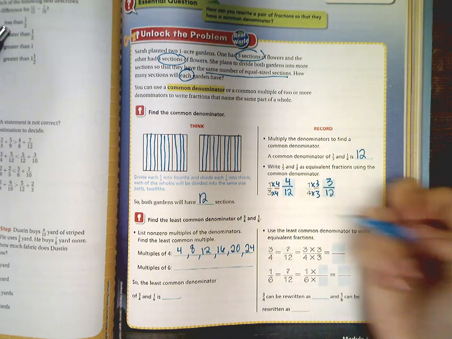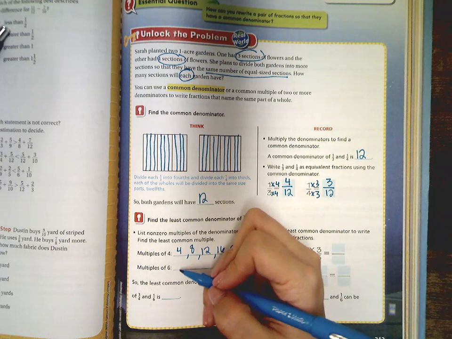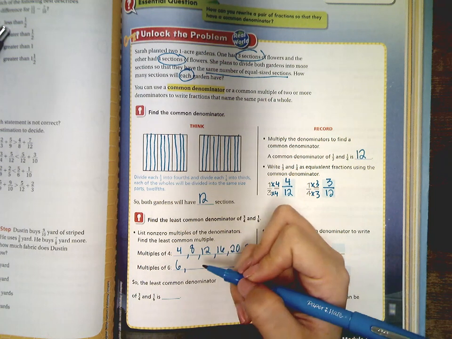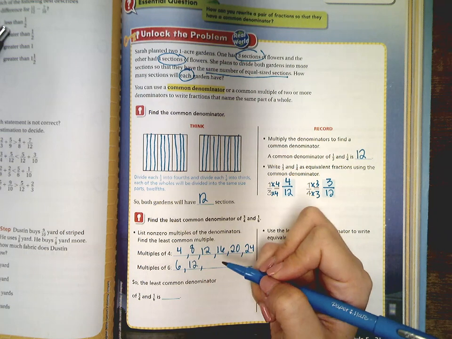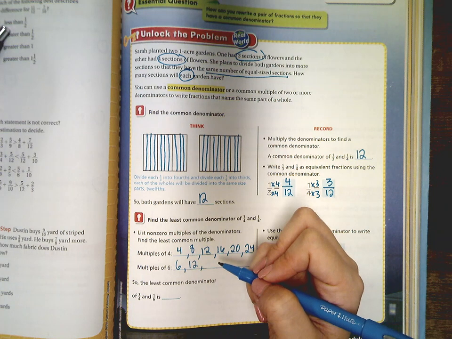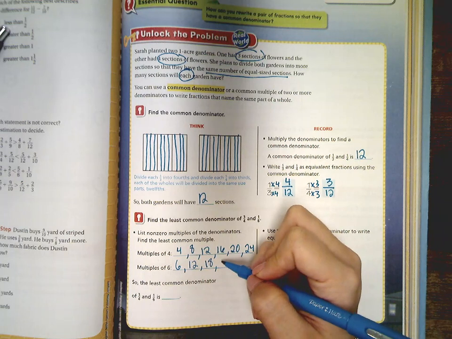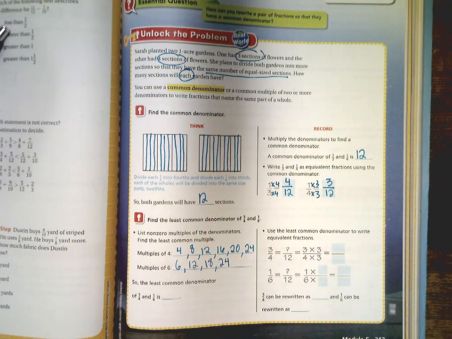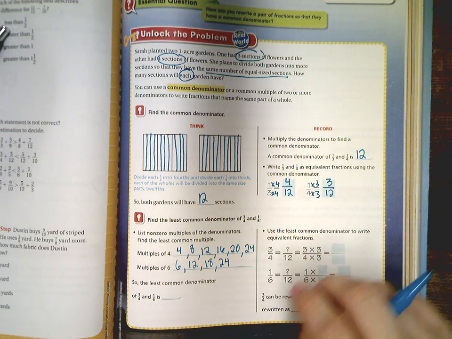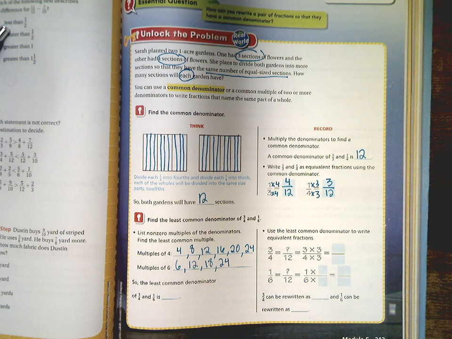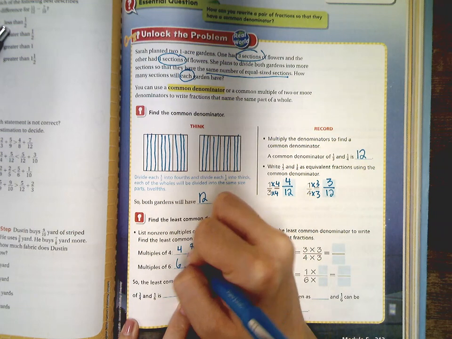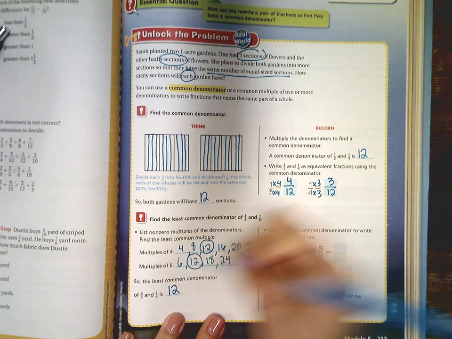24. Okay, now multiples of 6. 1 times 6? 6. 2 times 6? 12. 3 times 6? 18. 4 times 6? 24. We'll stop there, okay, because I gave 2 options. So what is the least common denominator? It's the lowest number that is also in common with my multiples. 12. So I see here, this is my least common denominator.